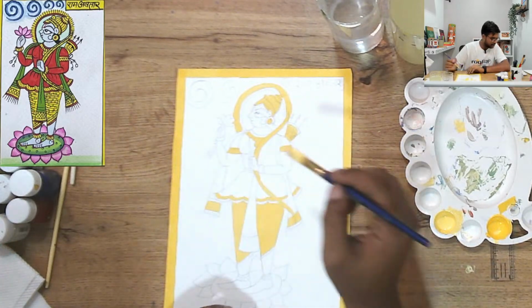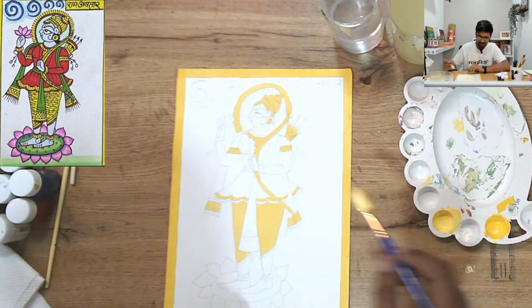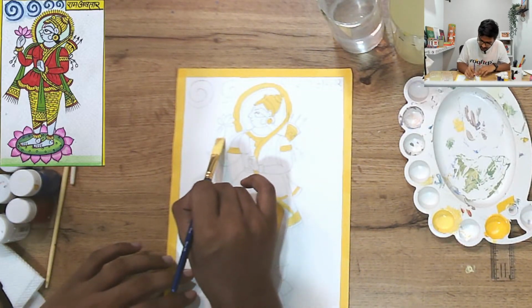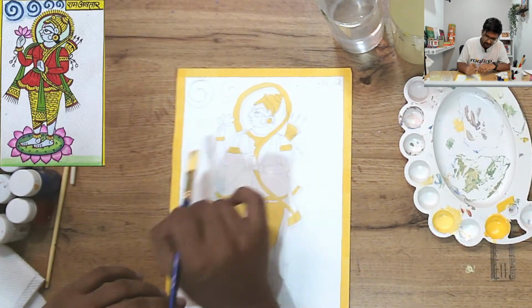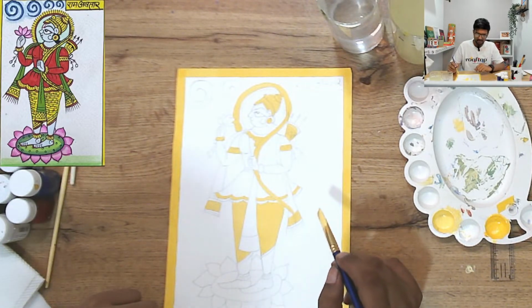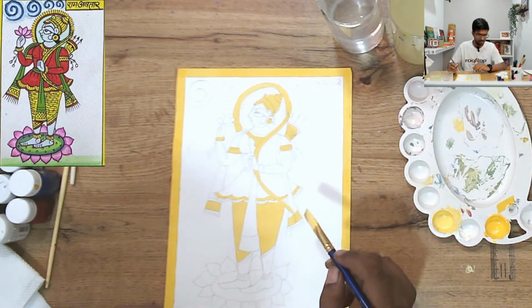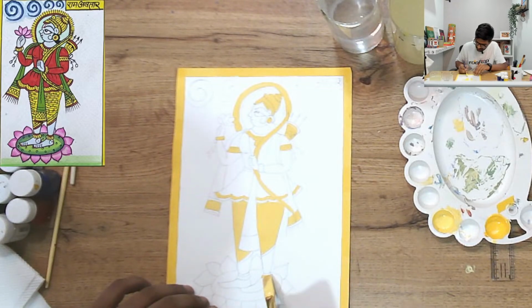Okay. Now we can see where else can we add this yellow. Like over here. On this bracelet. And on the anklets at the bottom.